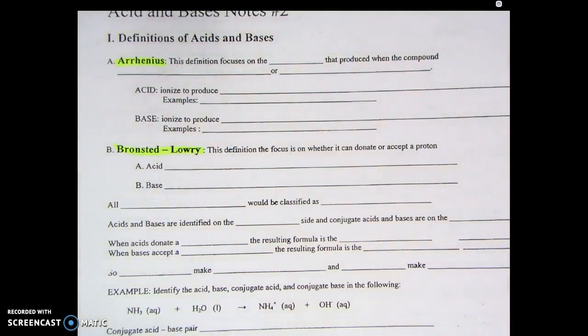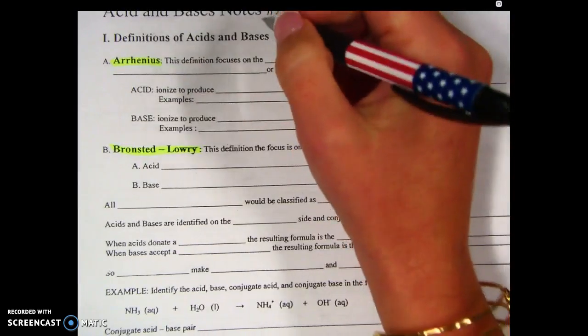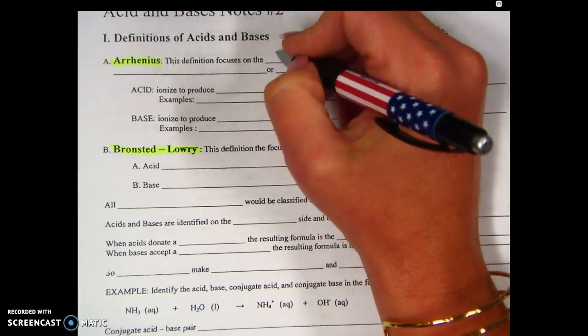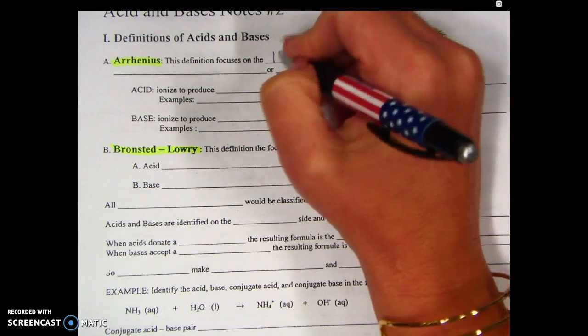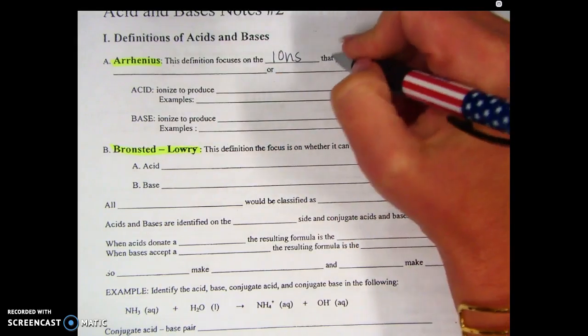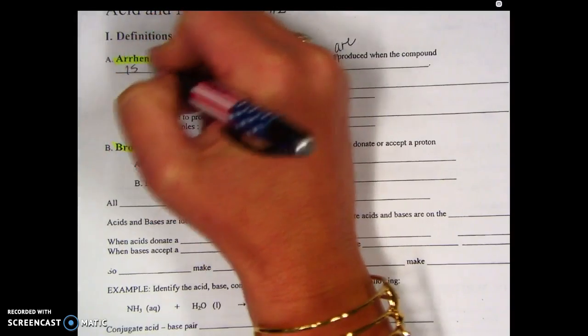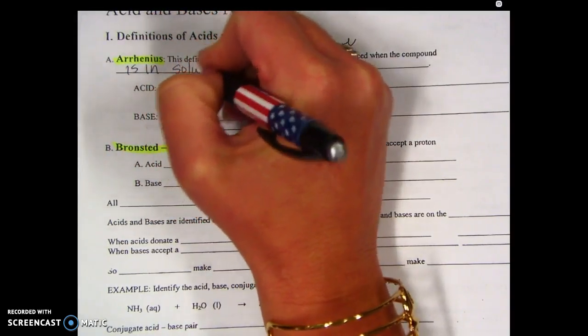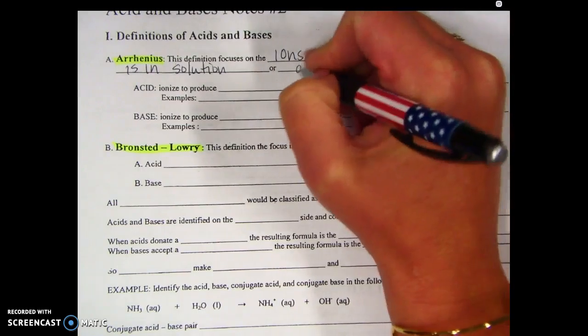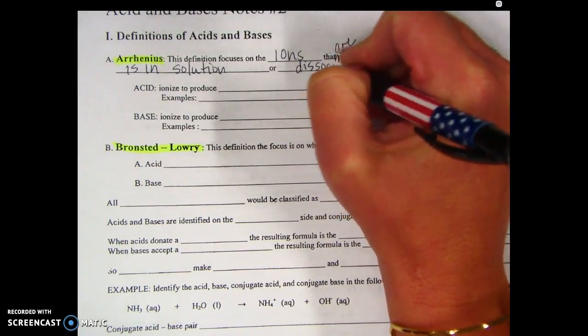The first definition, Arrhenius acids or bases, focuses on the ions that are produced when the compound is in solution, or when it dissociates or ionizes.